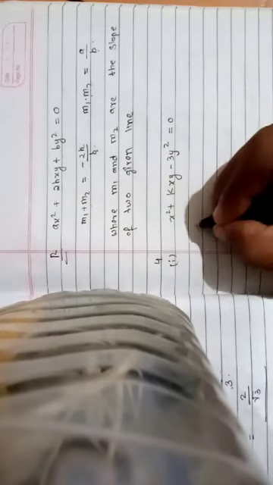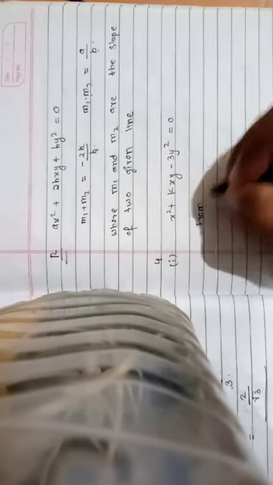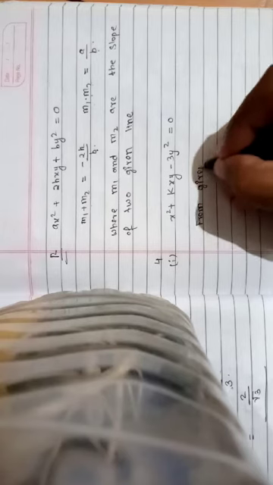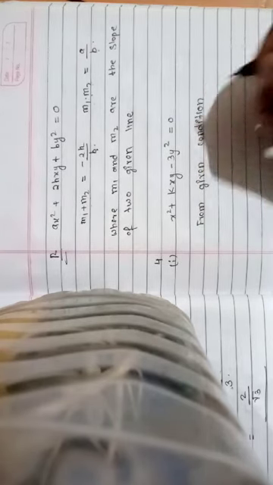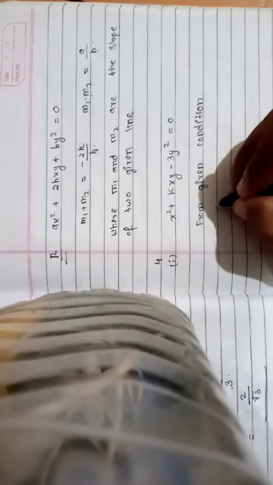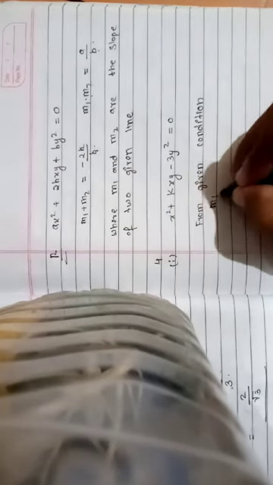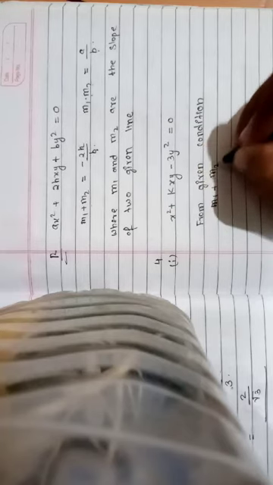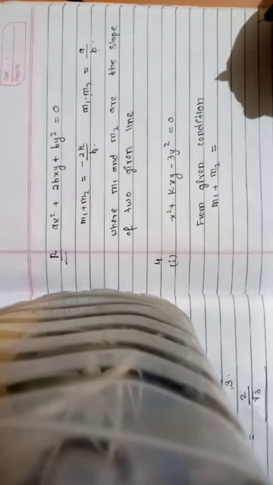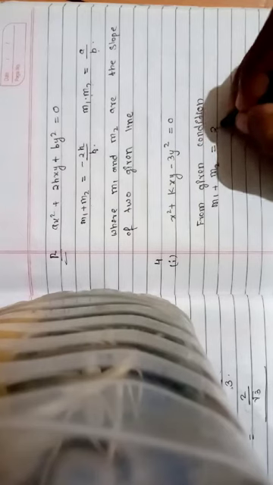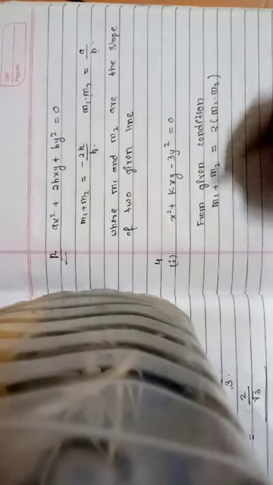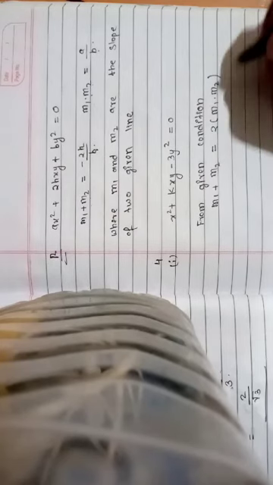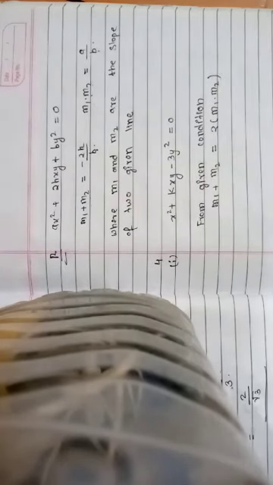From the given condition, m1 plus m2 is equal to 2 times m1 into m2. Now we'll use this condition to identify the values of k.